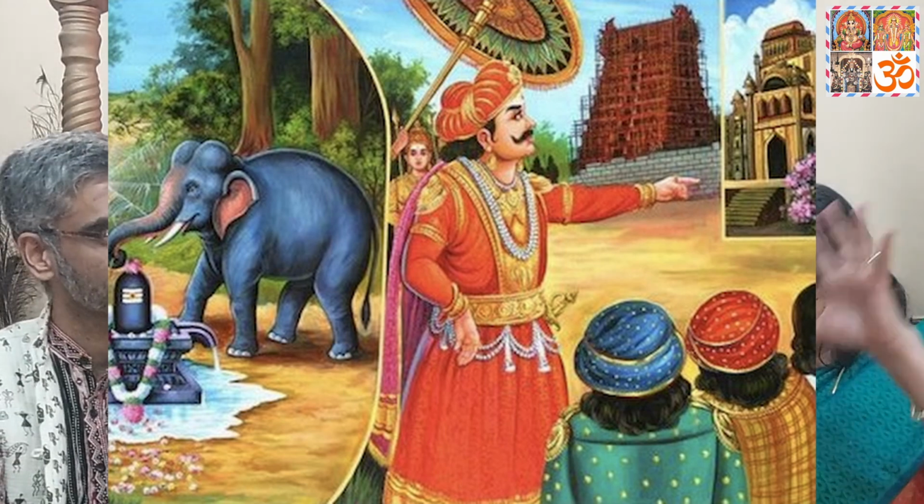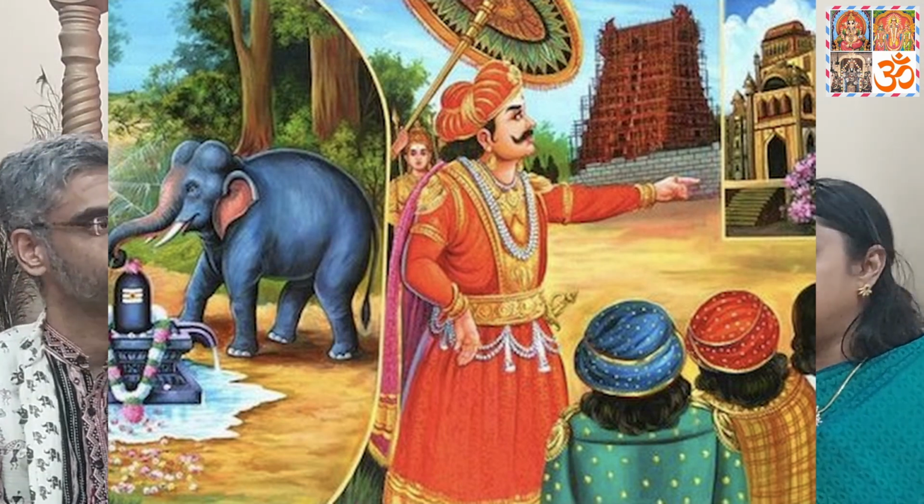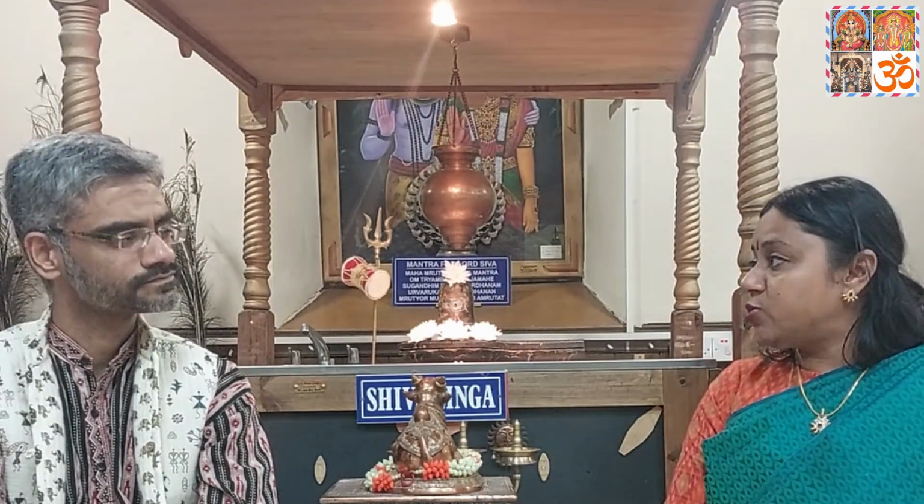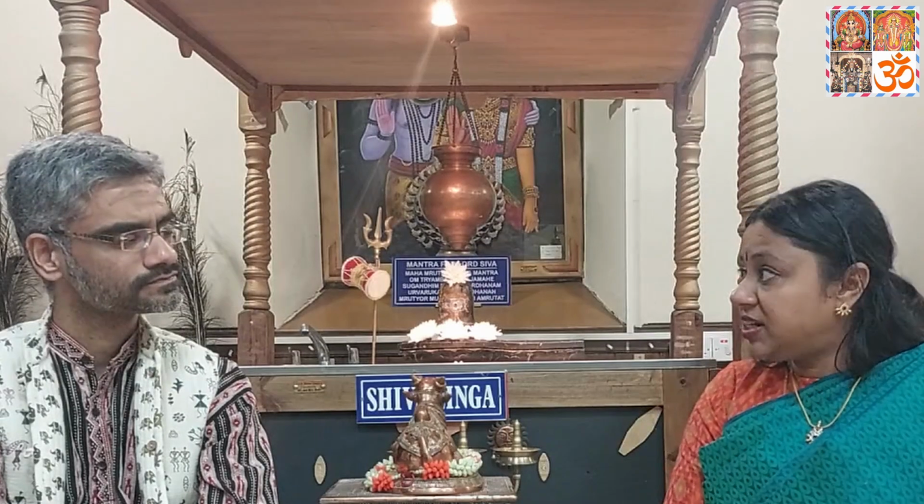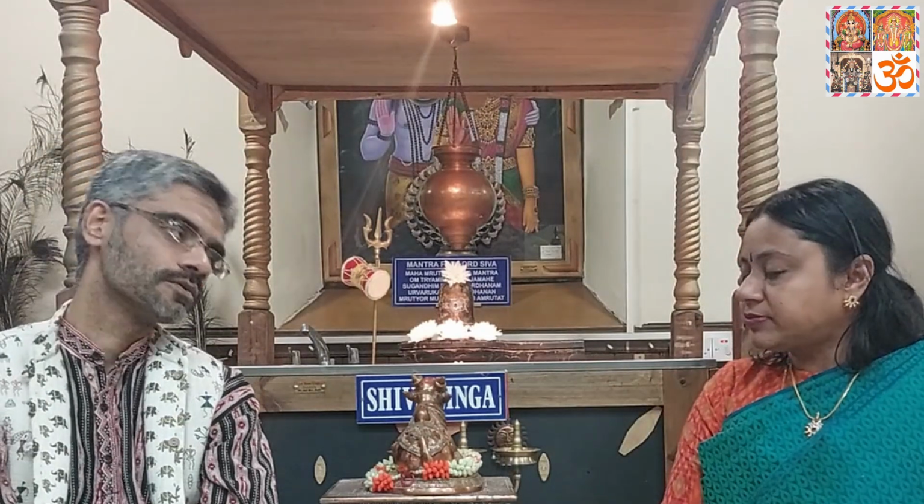That was the initial structure that he built. It went through a lot of renovations over the years. So Kochenga Choran, in addition to building this Jambukeswarar temple, went on to build about 70 great Shiva temples around Tamil Nadu. And this is actually referenced in the Nalayira Divya Prabandham.